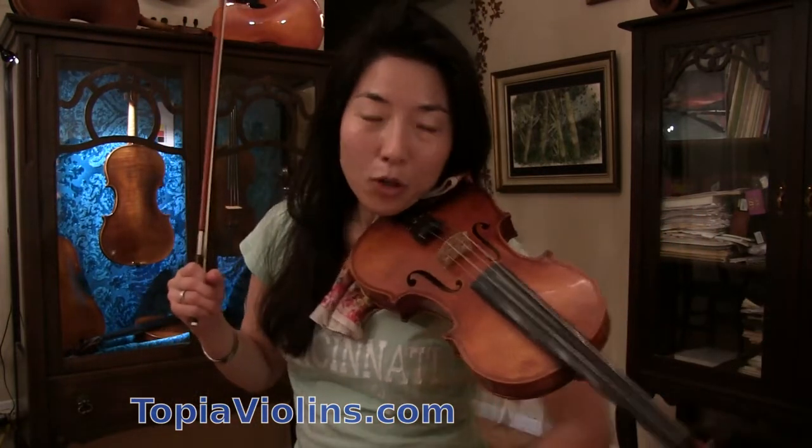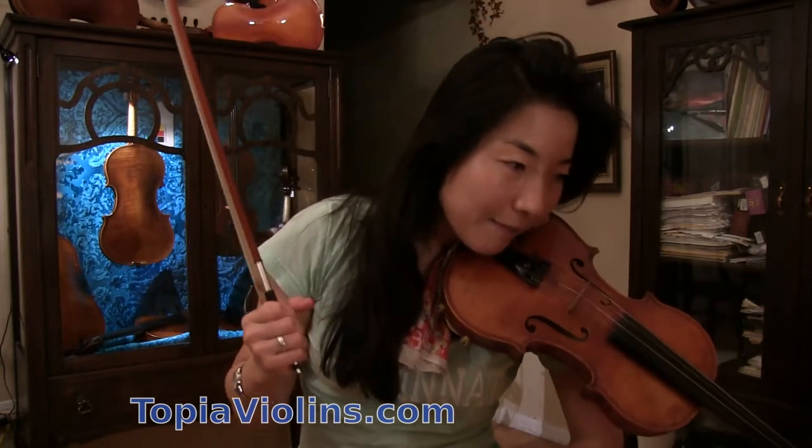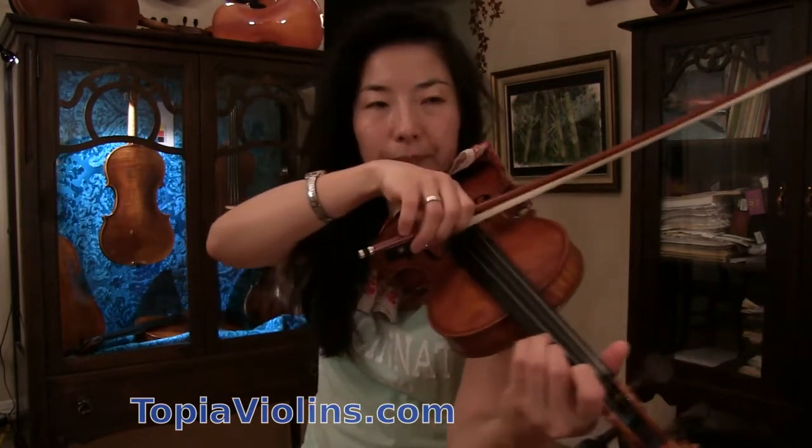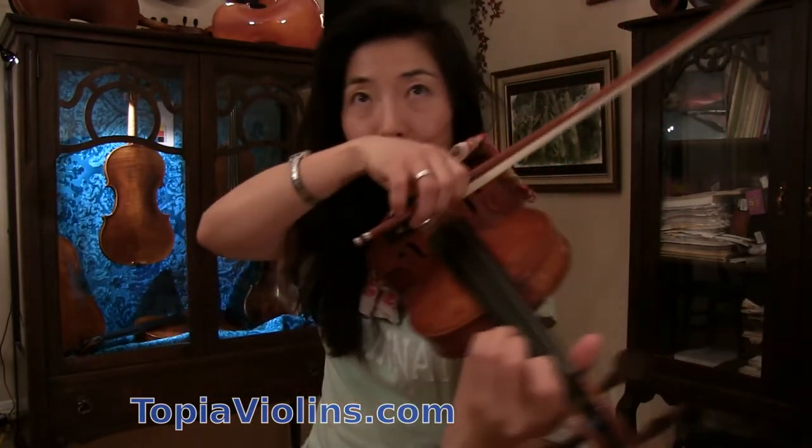Now at last I'm going to demonstrate narrow and slow vibrato. Narrow and slow vibrato often happens in Baroque pieces. Not only, but often. Let's see.